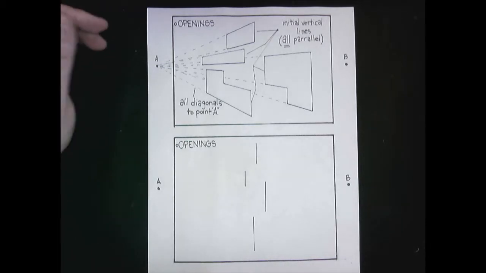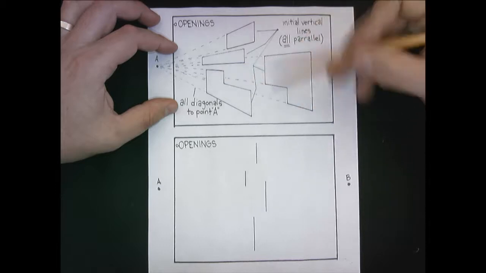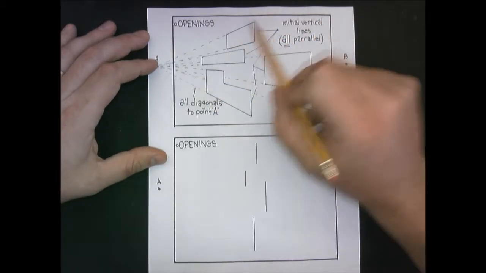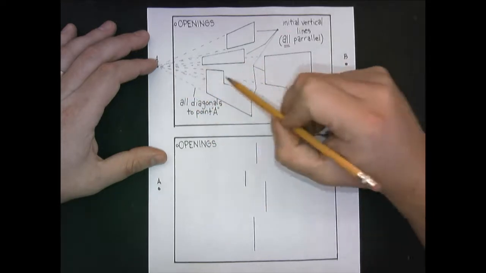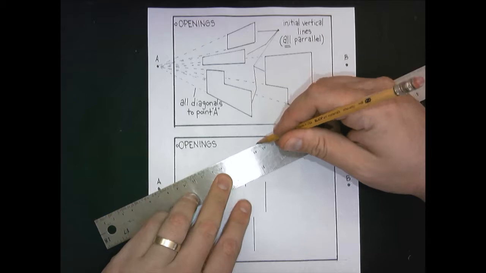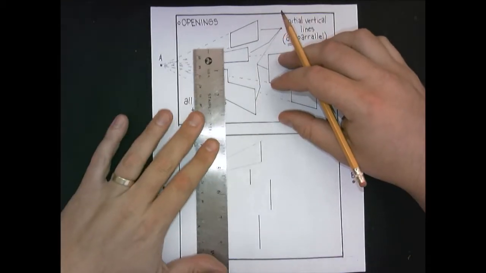Perspective worksheets. All right, worksheet 1 is talking about how we create the openings. Again, 2-point perspective rules. All diagonal lines go back to point A or point B. In this case, we're making all of the openings go back to point A. So from our initial vertical line, I'm drawing lines back to point A.